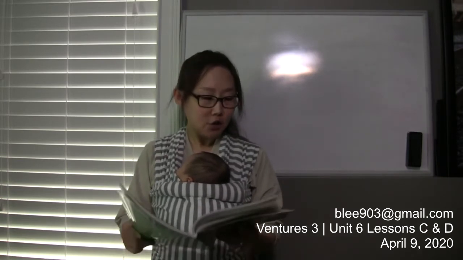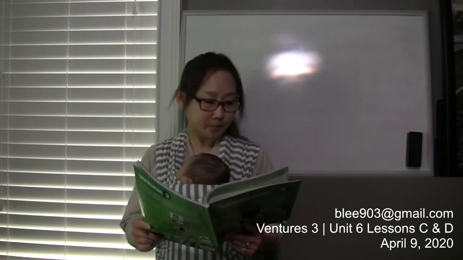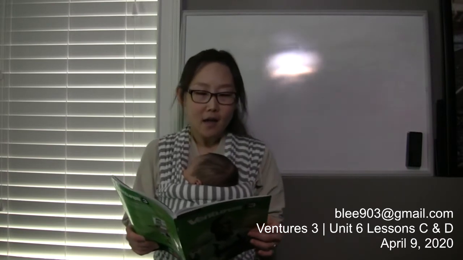Okay, so we are going to move on to lesson C in your student's book. So open to page 74. Page 74 in your student's book. Lesson C, adverb clauses. So if you remember from the last lesson, we also did adverb clauses, but we learned about using clauses with when. And this time we are going to learn about clauses with before and after.